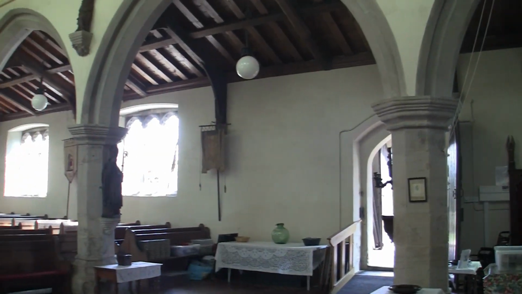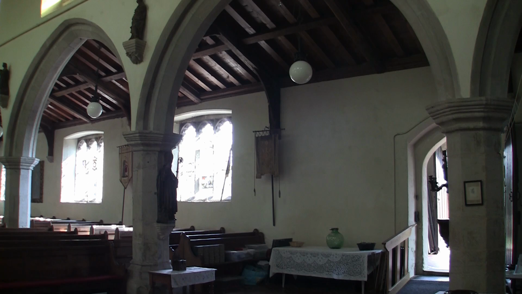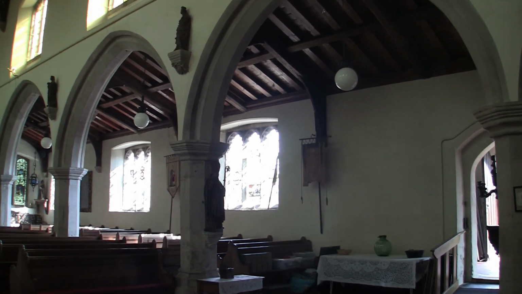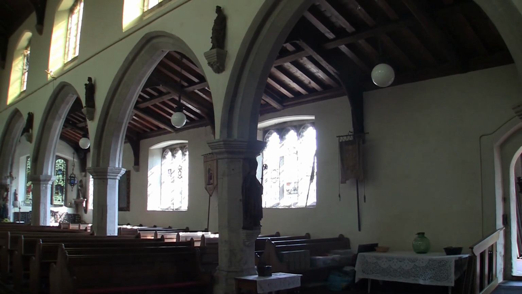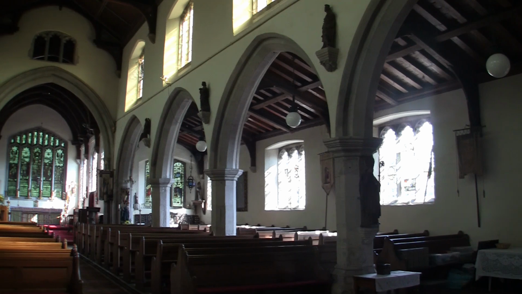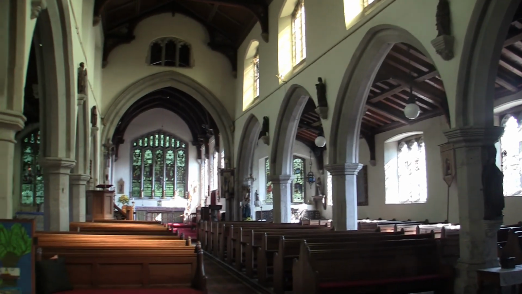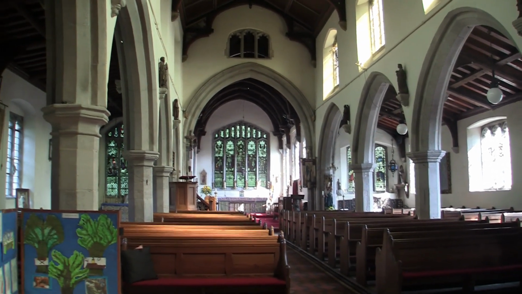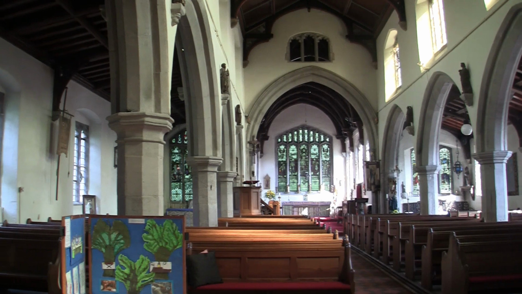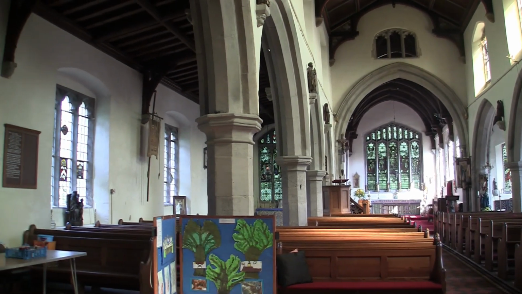Here we enter through a 15th century porch. The bays here inside are from the late 1300s. There are 5 of them, with short octagonal piers. The clerestory is from the 15th century.